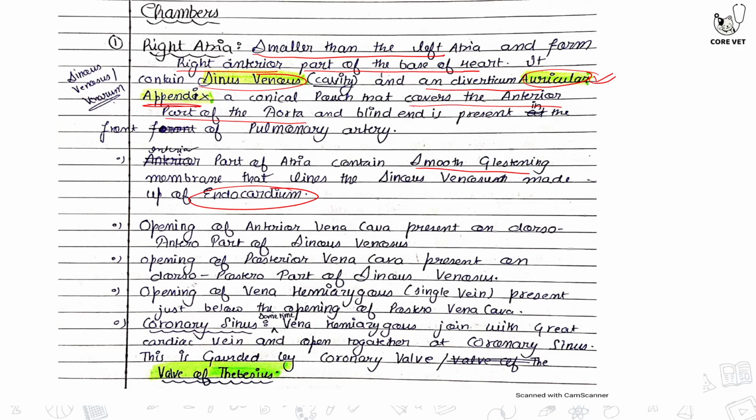The very first opening is of the anterior vena cava. The vena cava coming from the anterior part of the body opens into the dorso-anterior part of the sinus venosus, which is the cavity of the right atrium. Now, the opening of the posterior vena cava is present on the dorso-posterior part of the sinus venosus.